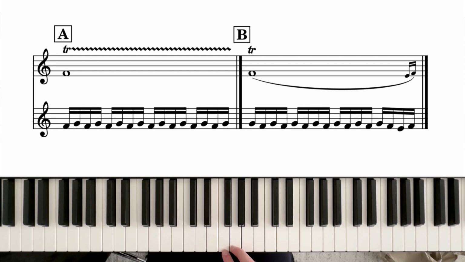Now the trill can start above the main note, so it could go like this, or it could start on the main note. It really again depends on the style of music and the position of the trill, whether it's on a passing note or at the start of a phrase. In this A example, you can see that the trill is equally going up and down until the end of the bar. So it's basically 4 groups of 16th notes, and the speed again, we talk about that later.